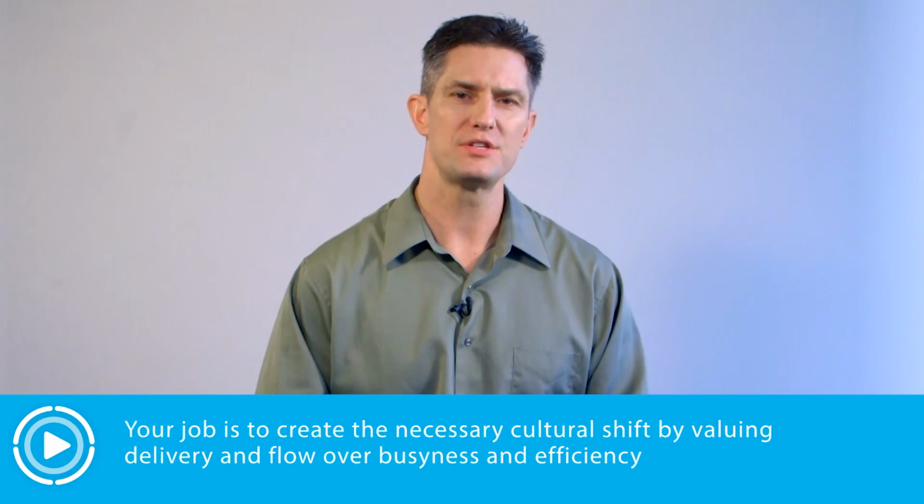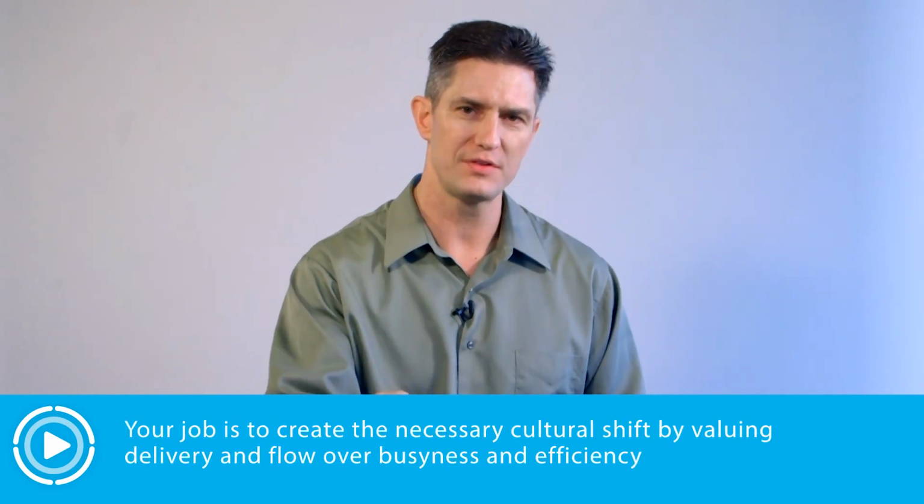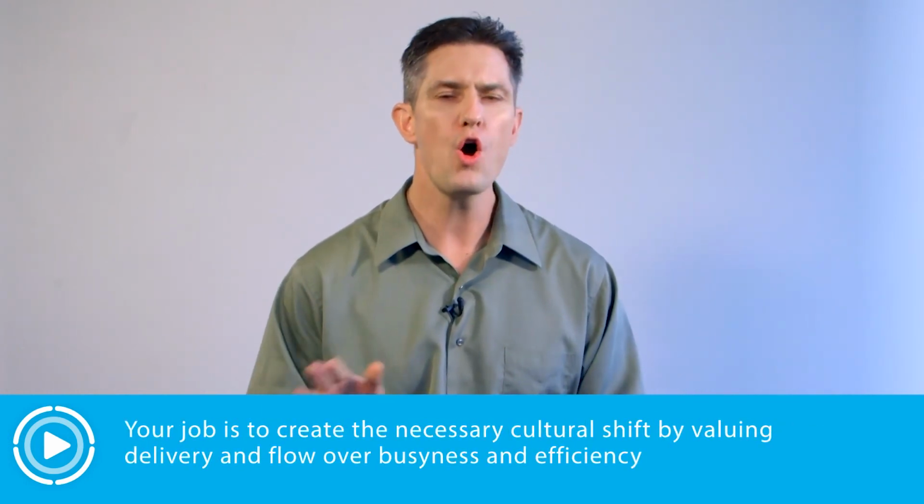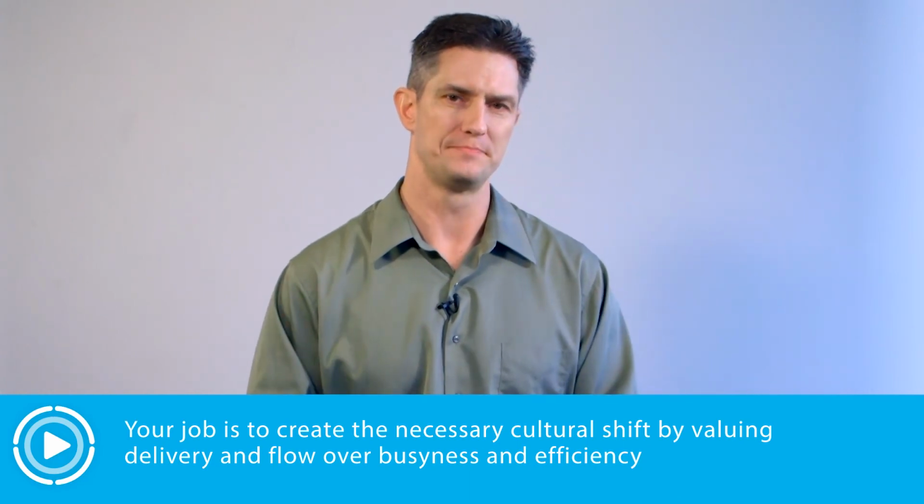Your task as a leader is to create the necessary cultural shift to value delivery and flow over busyness and efficiency. Managing a portfolio utilizing lean and Kanban practices is one of the most value-added improvements an organization can do. It's also one of the most difficult things to do, as it requires a shift in mindsets, a shared agreement among leaders on how work will flow, and a commitment to not breaking the process. I hope you can internalize these ideas and implement those that will solve some of your immediate problems and make a difference for your organization.